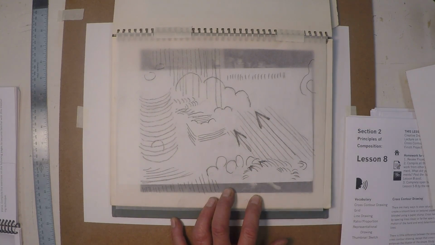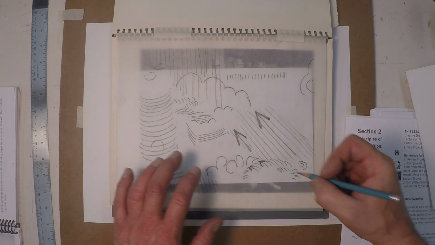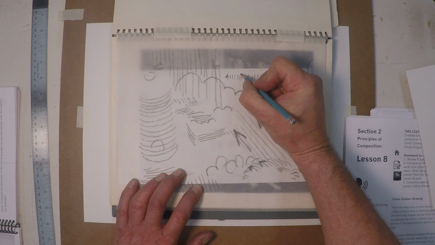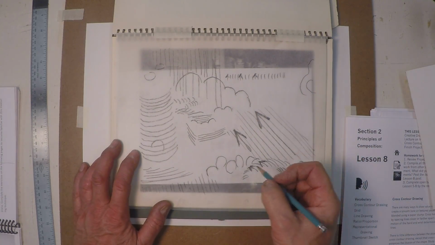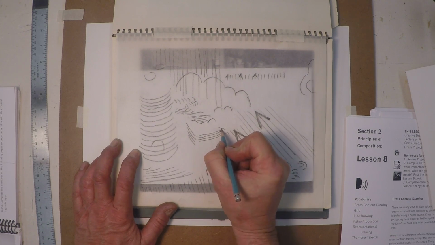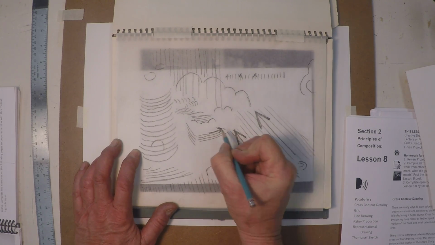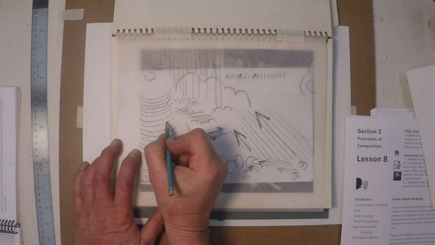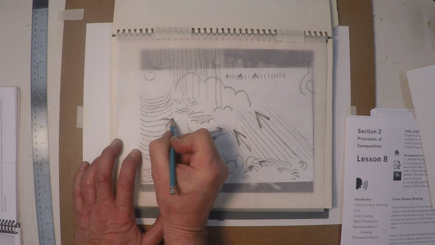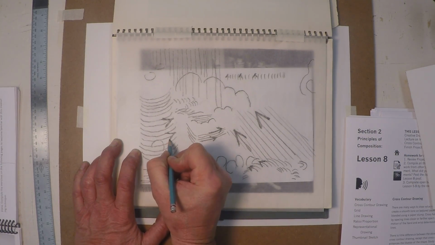And what those arrows represent is your visual awareness and where your eye is going to go in an unconscious way in this composition, and it's all based on the direction using cross contour.